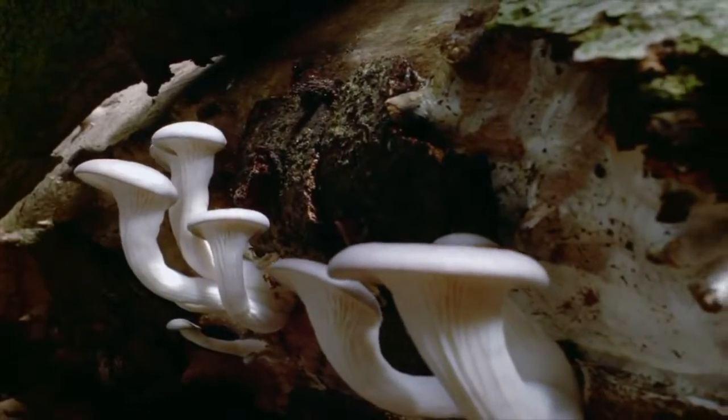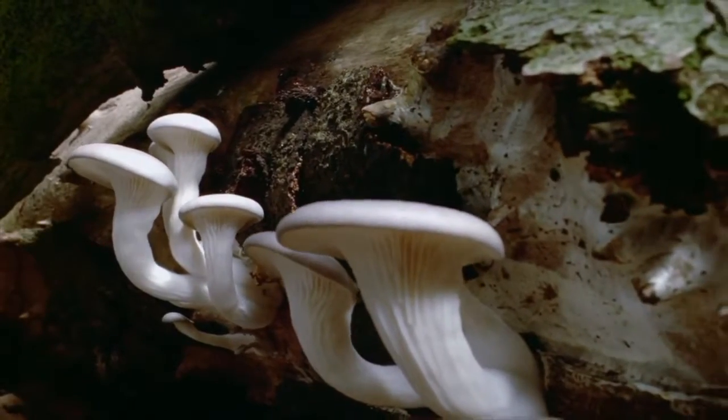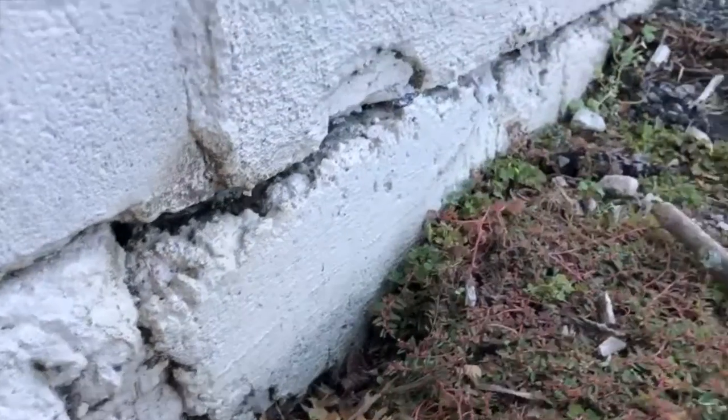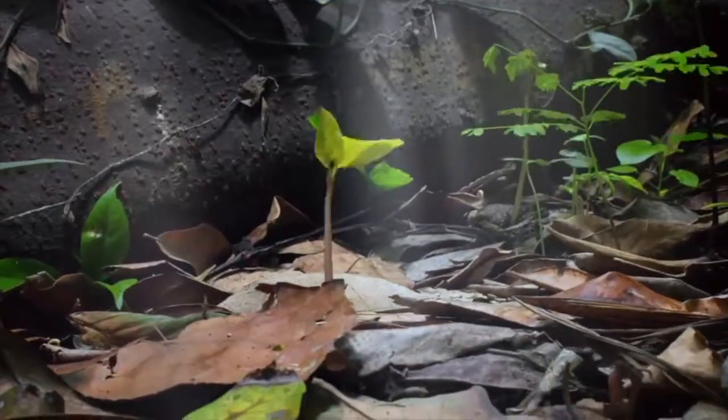Biologically, living organisms are the principal agents of biological decay. This is important considering our feature makes contact with the soil at its base. Bacteria are usually the first to colonize dead organic matter and initiate the process of decay.